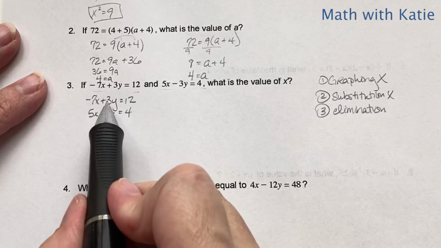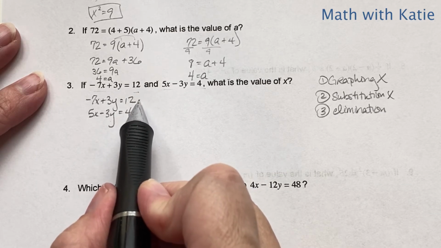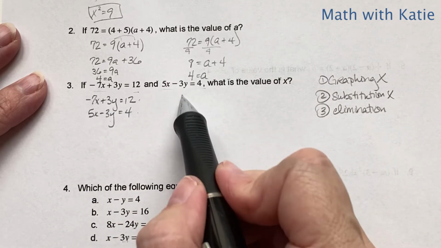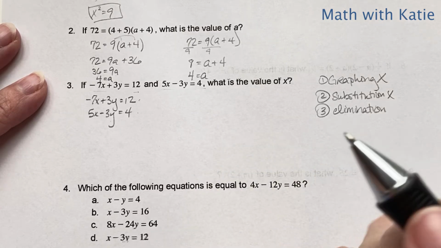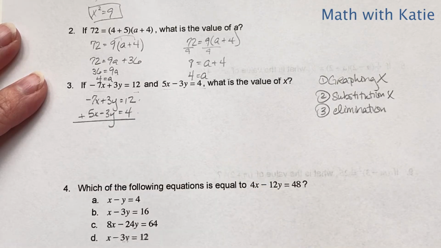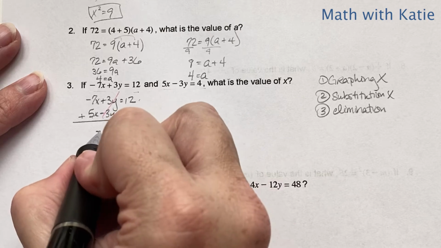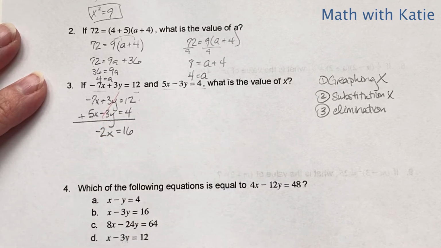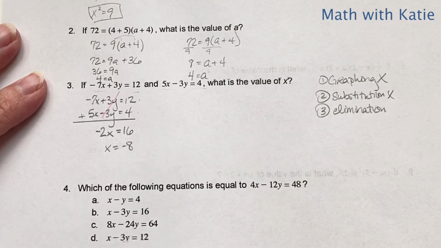But if we had something like 2y and 3y, we could actually multiply this one by 3, multiply this one by 2, and that way our result, when we added them straight down, would actually cancel off one of the variables. But here, since it's already going to do that for us, negative 7 plus 5 gives us negative 2x, and 12 plus 4 is 16. Divide both sides by negative 2, we get negative 8.